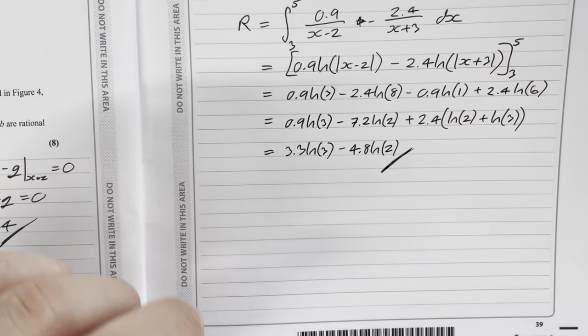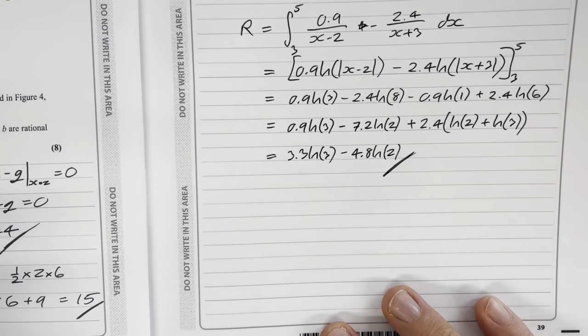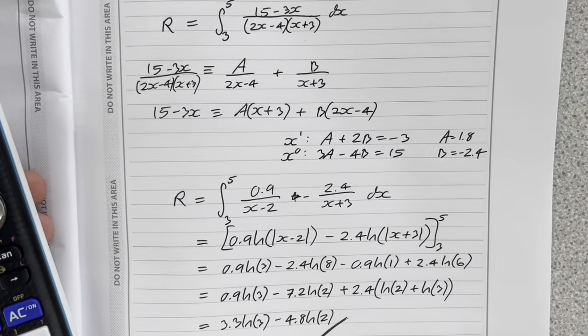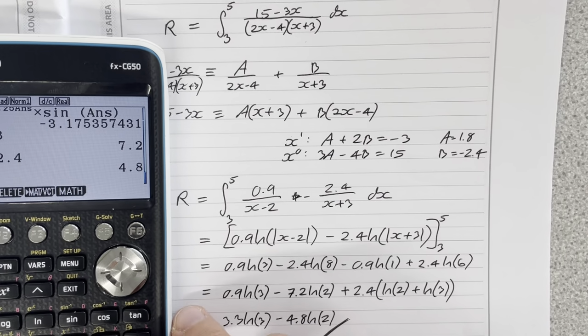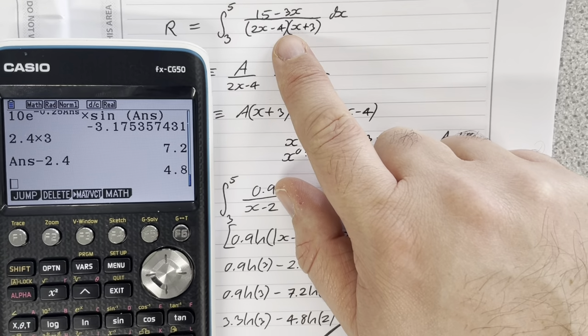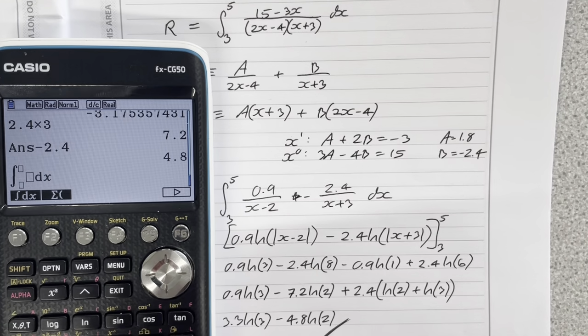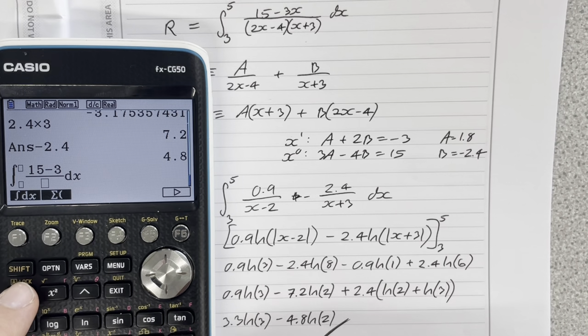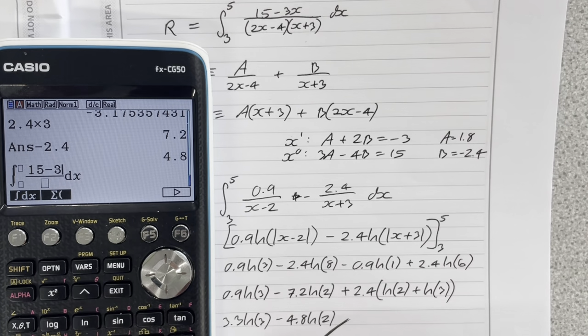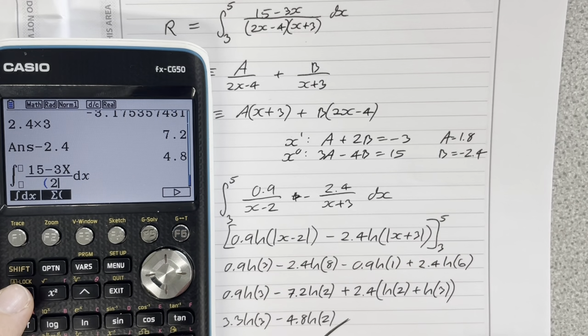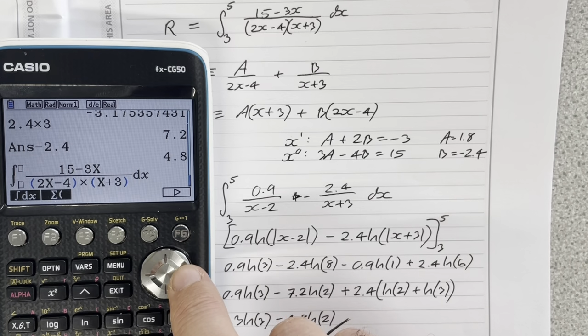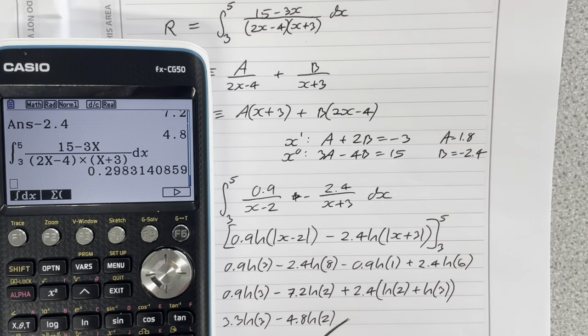So that's my answer. And it is always worth just checking this just to make sure that you are right. So what I'm going to do here is I'm just going to pop the integral into the calculator. So math integral of 15 minus 3x. And don't forget that the FX 991s can do this as well. It's not just the graphical I've got here. 2x minus 4 times x plus 3 between 3 and 5.